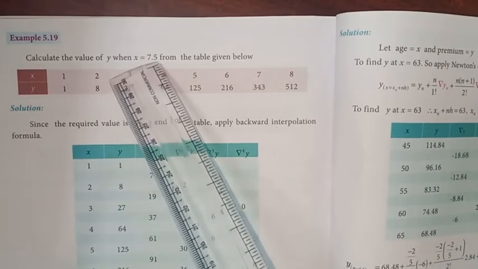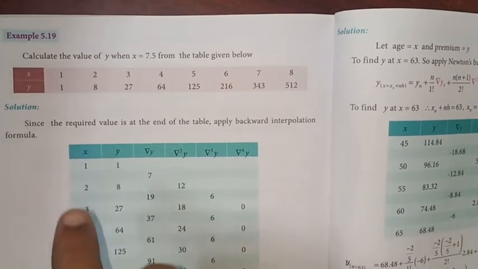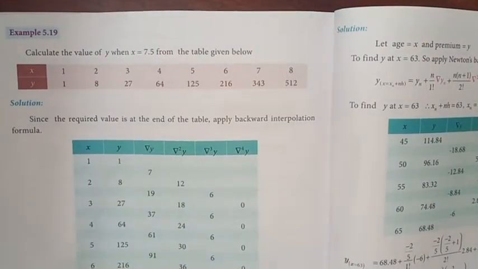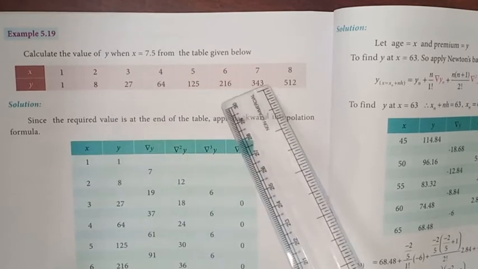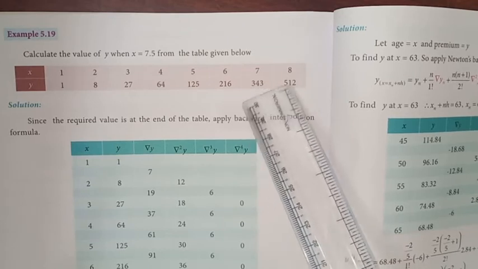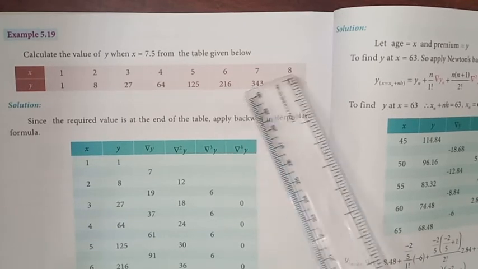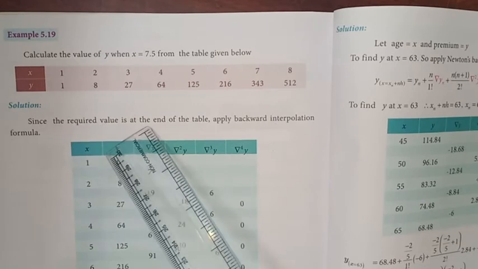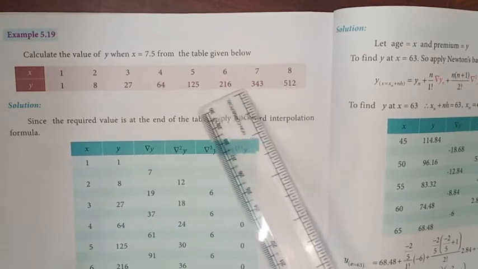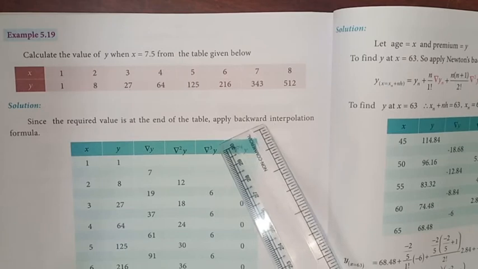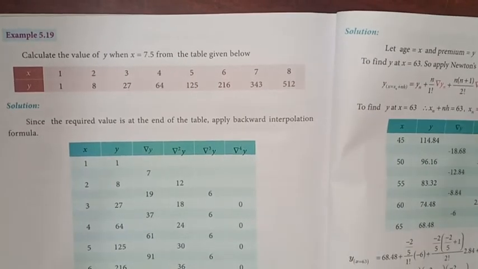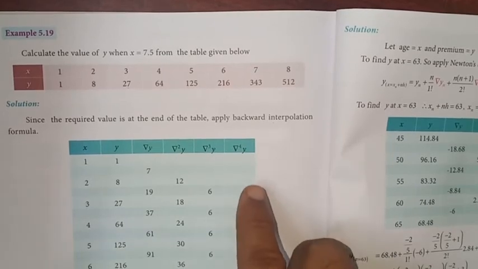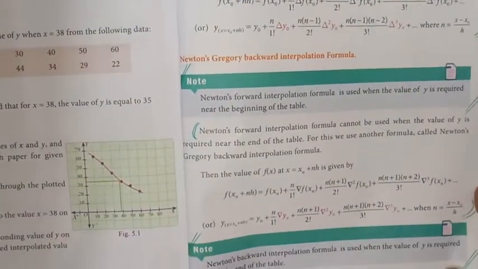You are asked to find out the value: since the required x value is 7.5, between 7 and 8, the required value lies between 343 and 512, which is at the end of the table. Apply the backward interpolation formula. So which formula is to be applied? Gregory Newton's backward interpolation formula. This formula is to be applied.